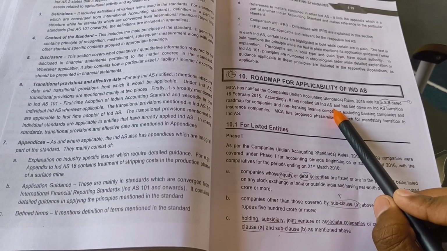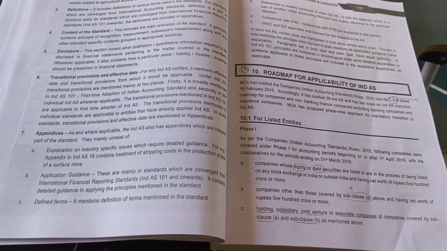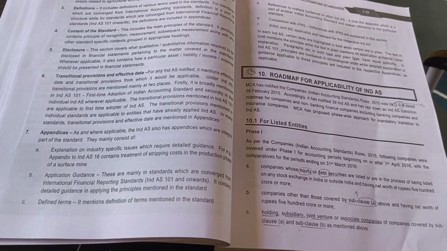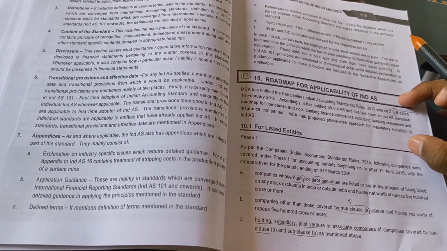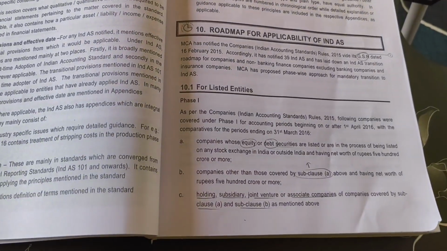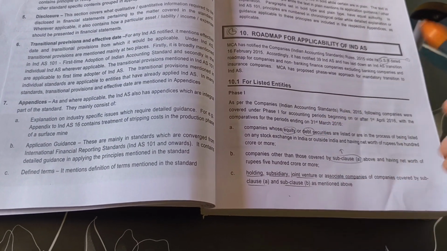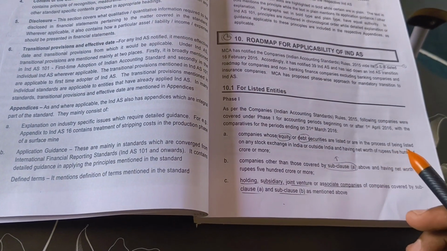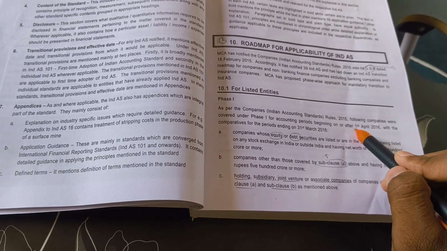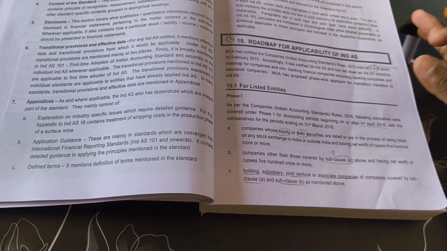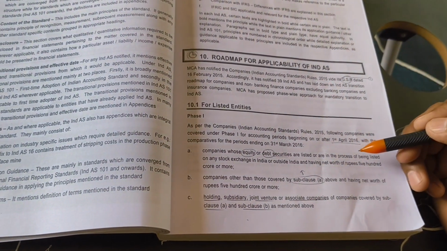Accordingly, it has notified 39 Indian accounting standards and laid down the transition period for both companies and non-banking finance companies. You can read this and you will understand the concept I mentioned. There are two phases in which it has to be applicable. So that's what they notified. For phase one, these are the rules, and it starts from 1st April 2016.